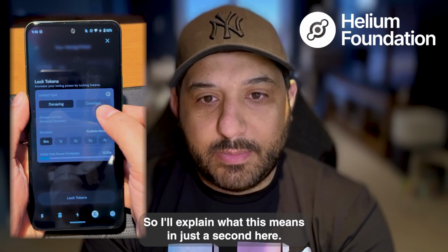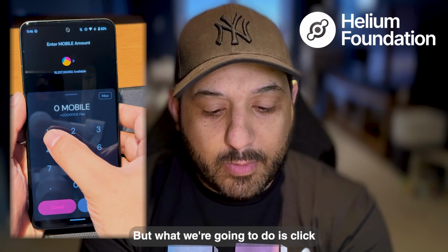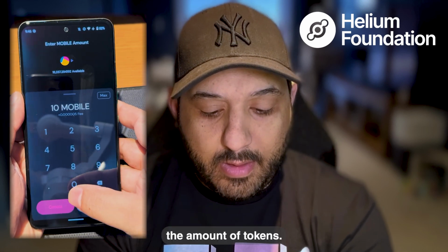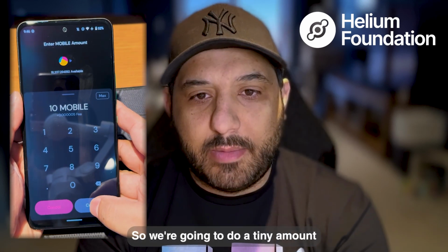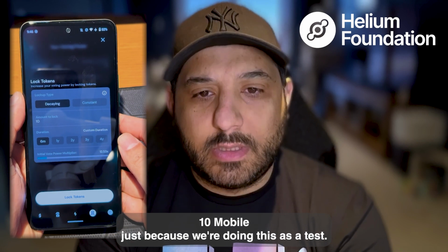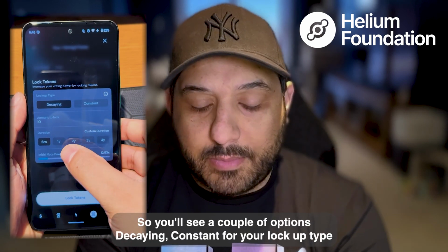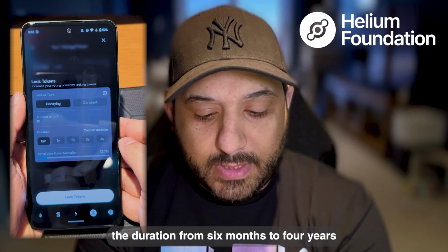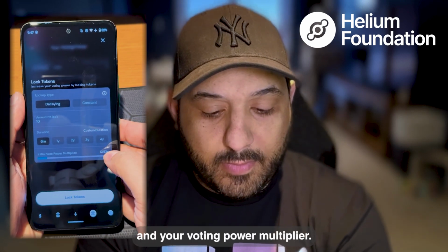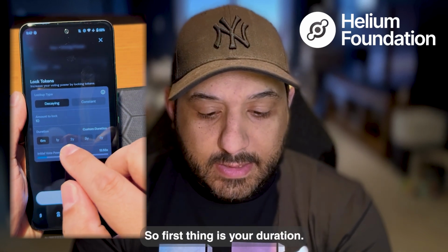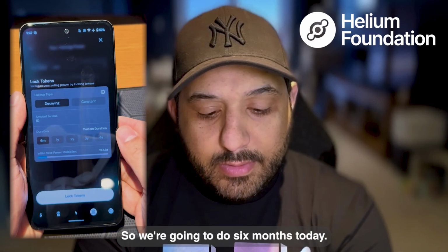So I'll explain what this means in just a second here, but what we're going to do is click the amount of tokens. So we're just going to do a tiny amount, 10 mobile, just because we're doing this as a test. So you'll see a couple of options: decaying, constant for your lockup type, the duration from 6 months to 4 years, and your voting power multiplier. So first thing is your duration. So we're going to do 6 months today.